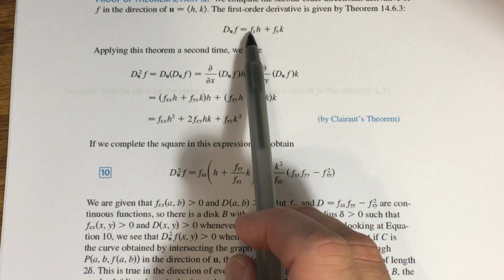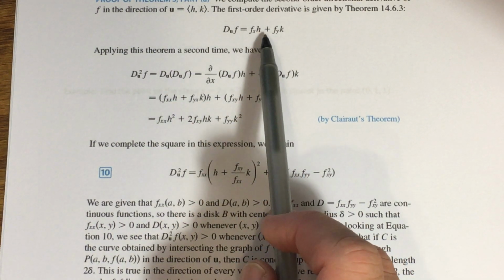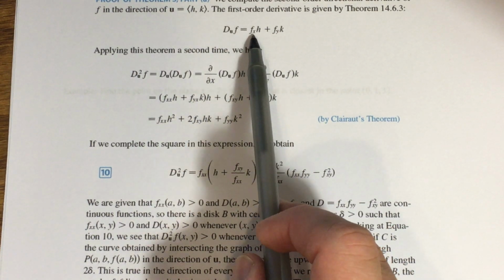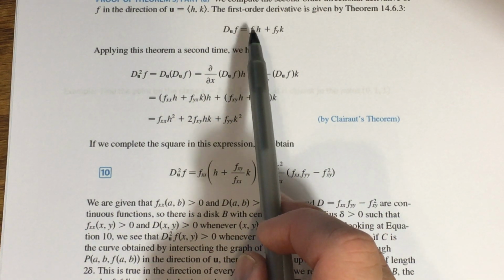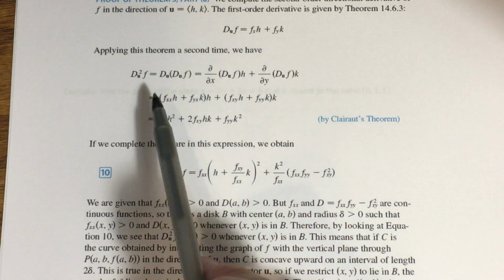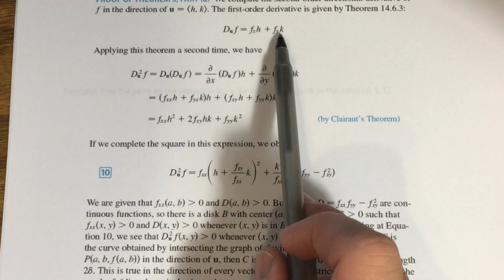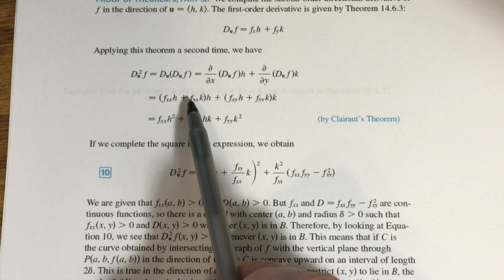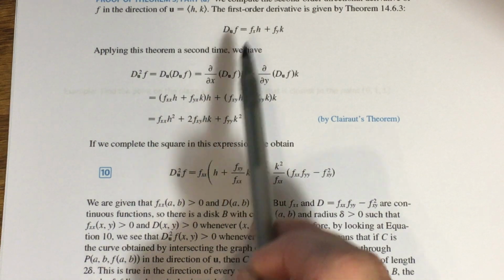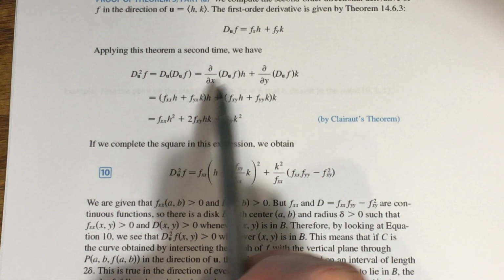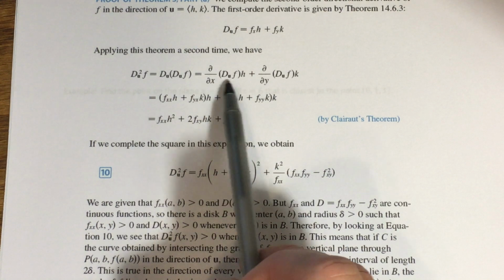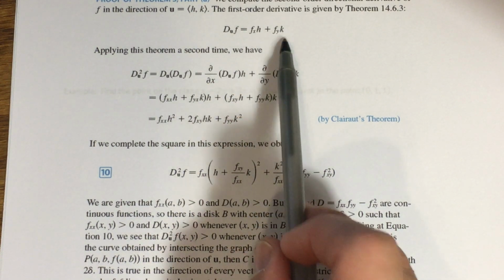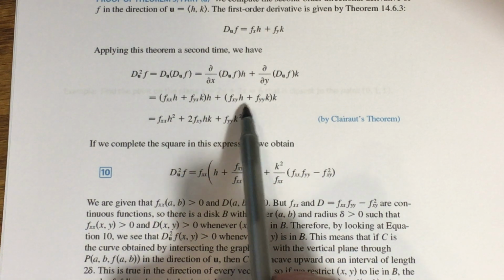What happens if I take the derivative of this guy with respect to x? Well, remember, h and k are constants, so they're just along for the ride here. And if I differentiate, I already have fx here, so differentiating with respect to x again gives me fxx. If I differentiate this guy with respect to x, I've already differentiated with respect to y, so I get fyx. And then the h and the k just stay put. Okay? So this little factor here turns into this guy. Similar steps here, differentiate this with respect to y, and I would get these two terms in parentheses.